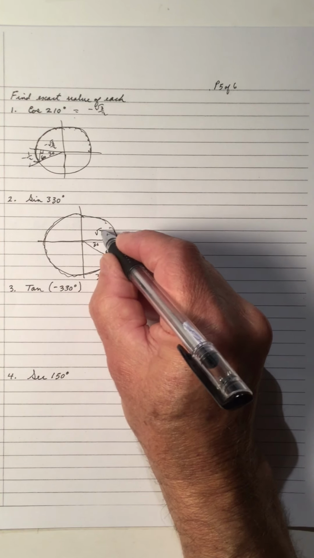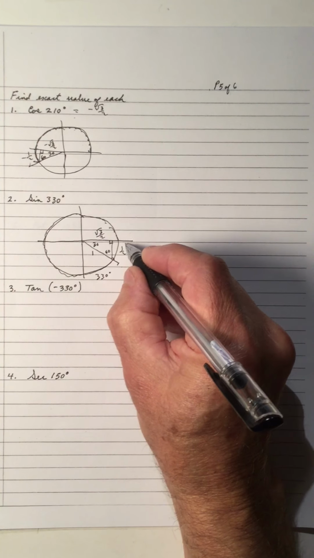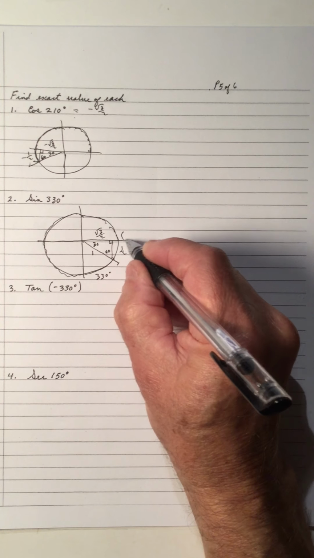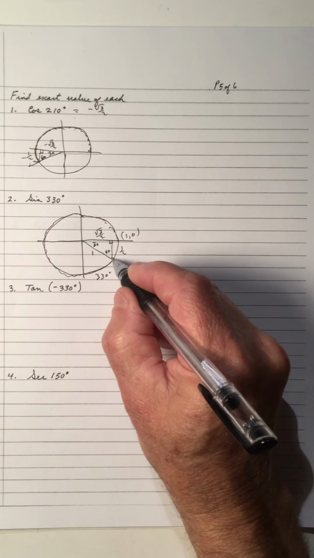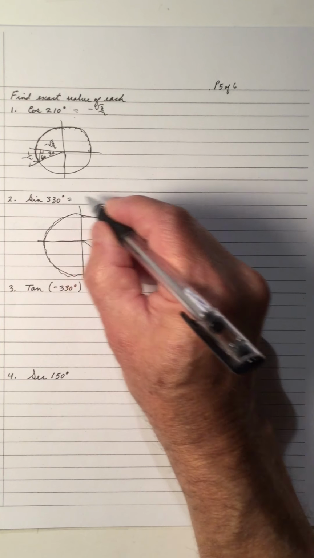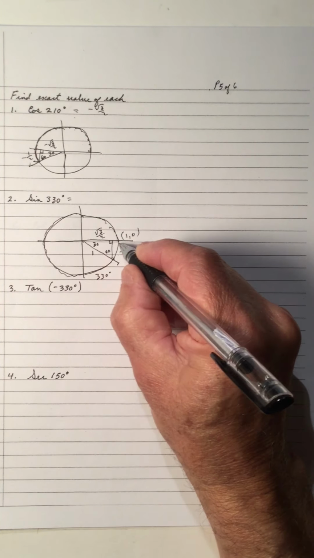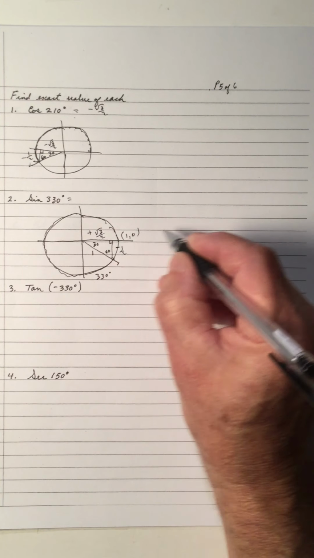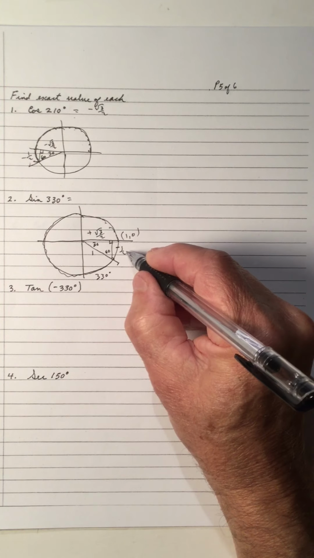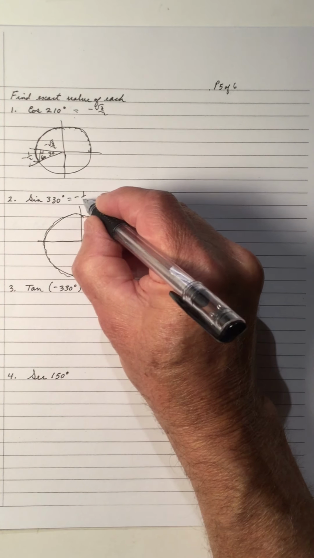Opposite 60 is root 3 over 2. Hypotenuse, or the radius, is 1. Remember, this point right here is (1, 0). So cos is the x, sine is the y. This is quadrant 4. The x is positive and the y is negative. So the sine is the y, so the y is negative 1/2.